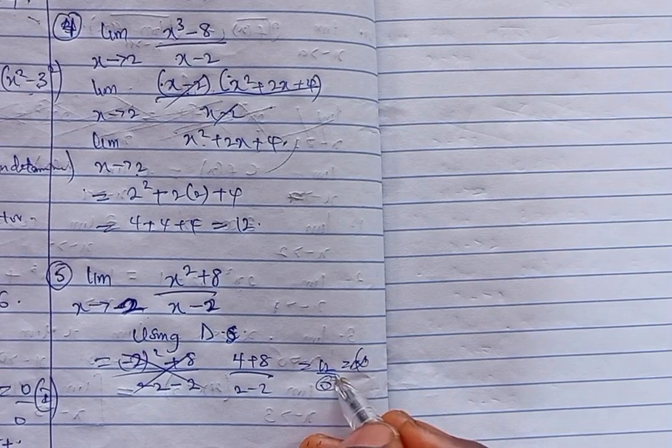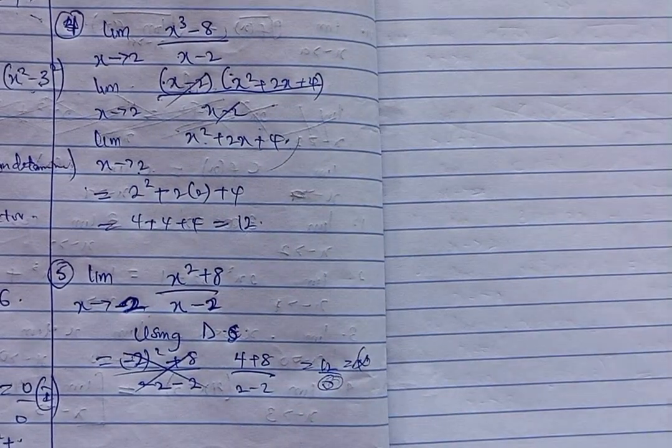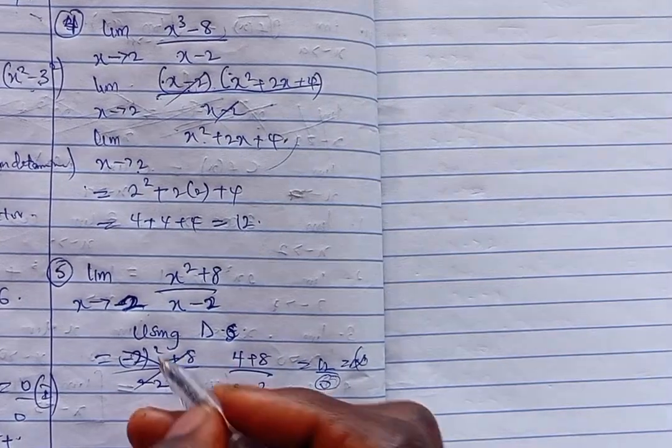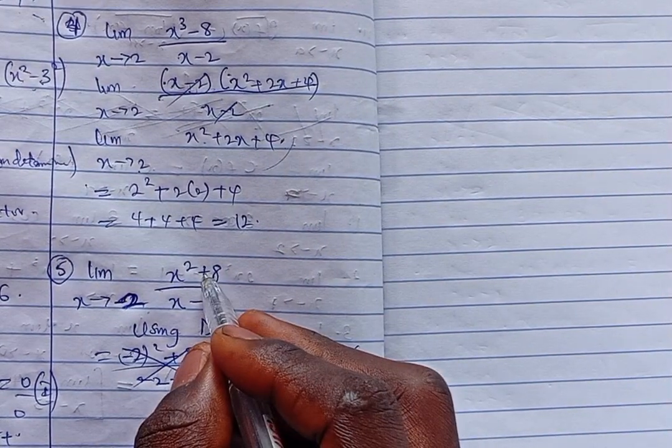But because we already see that our g of x must not equal 0, we can factorize.